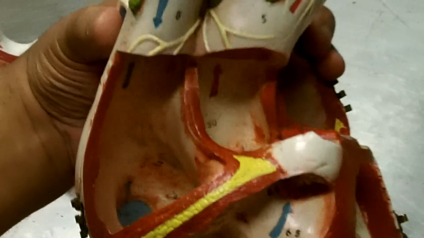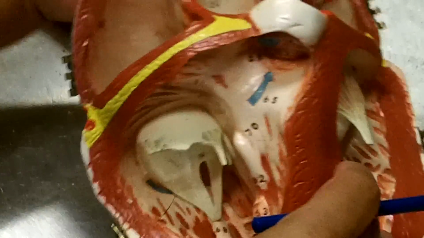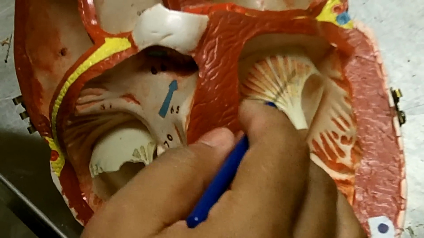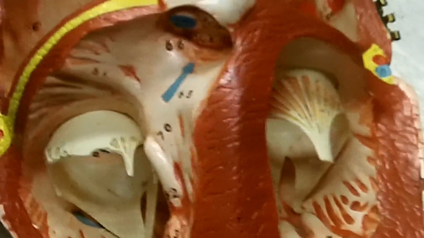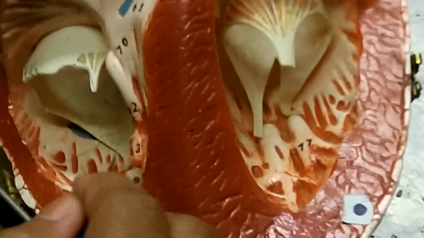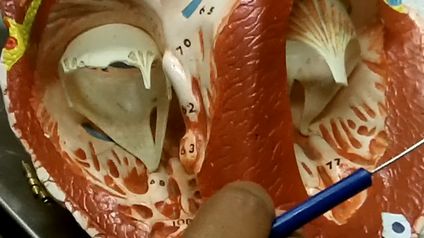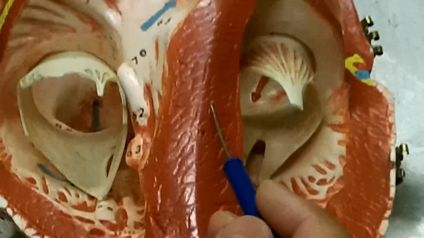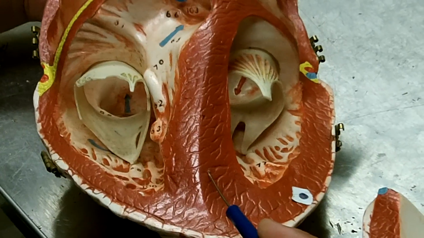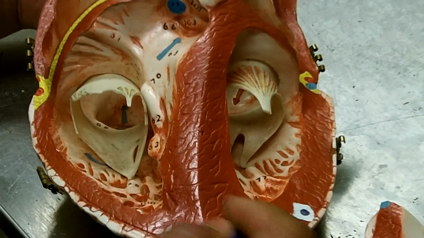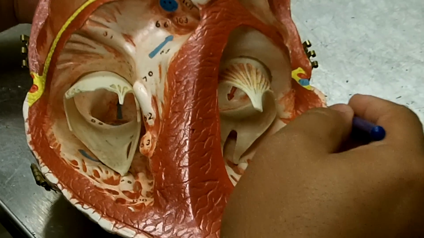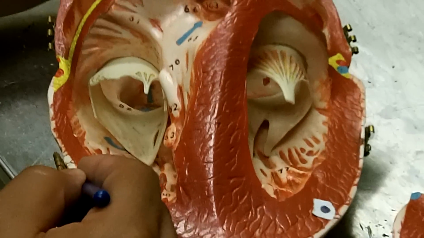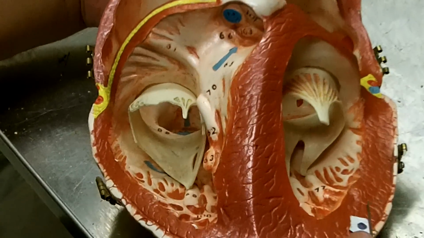So here would be the tricuspid. This would be the bicuspid. You can again see these cords of tendons here. That would be the chordae tendineae, which then lead to these muscles here, which would be the papillary muscles, right there. Then we have, again, the interventricular septum. We have the myocardium. We have the epicardium, which is this thin white material here, also known as the visceral pericardium.